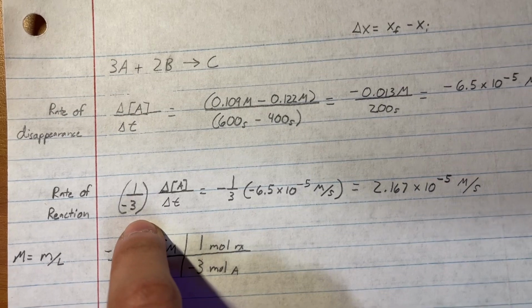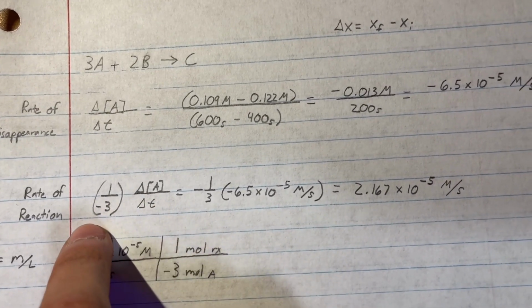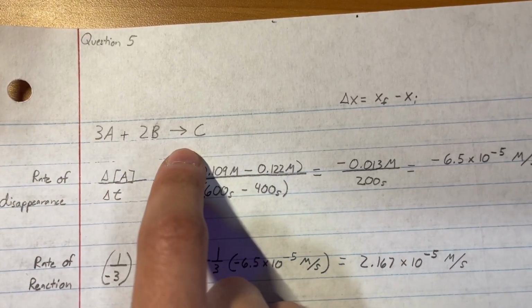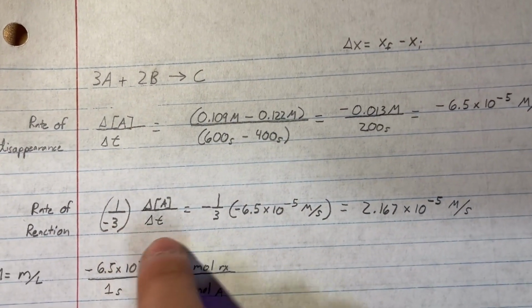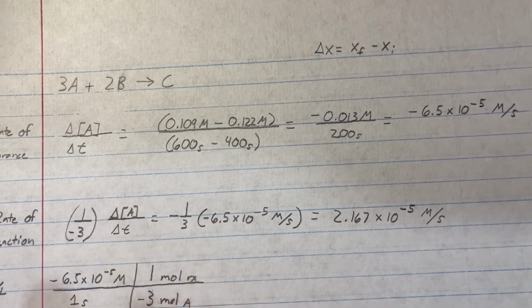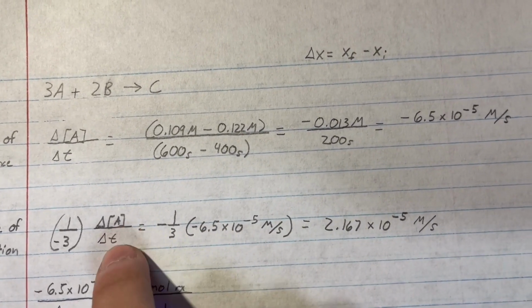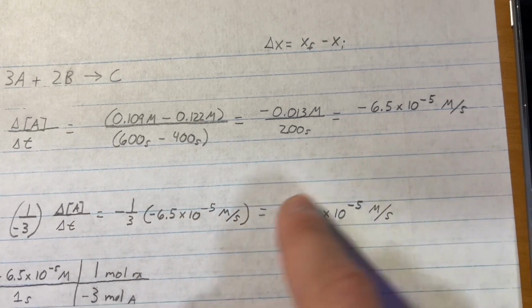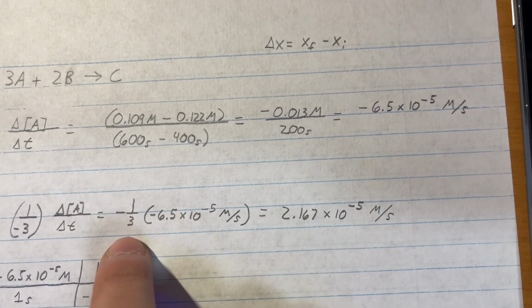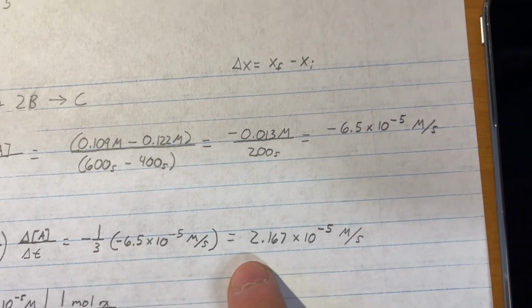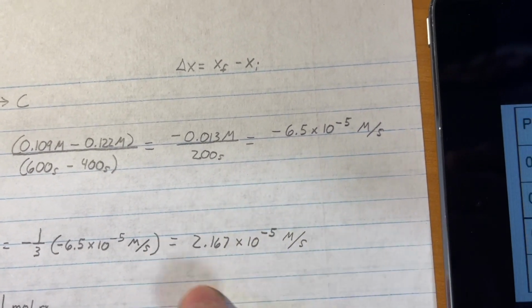Since it's a rate of disappearance, it's a -3, because it's using up 3 A's to get to C. I'll also explain this in another form later on, but we get the exact same thing as what we got here. Multiplying by 1/3 is mathematically the same as dividing by 3, and this is your rate of reaction.